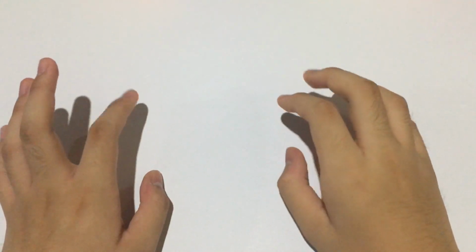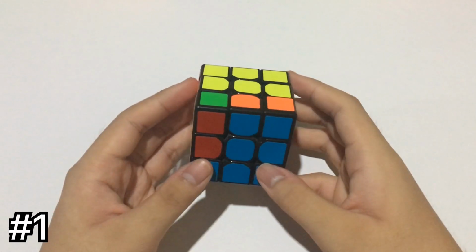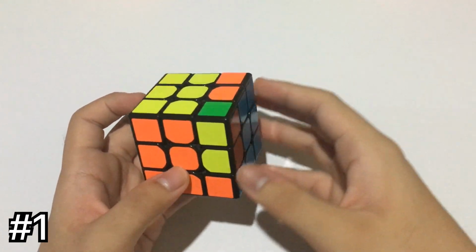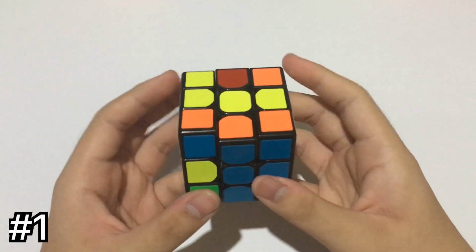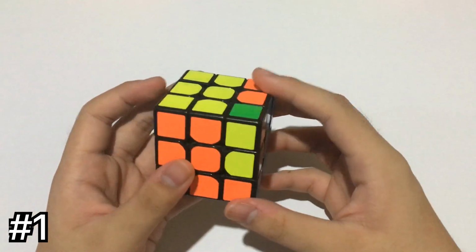Today I'm gonna show some efficient and rotationless F2L algorithms. Okay, so here is the first case. If you got this case from this angle, many of you might rotate, do the beginner's method, rotate again, insert this pair. But that's a lot of rotations.